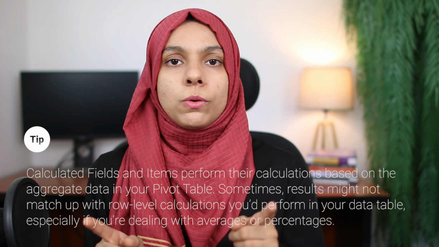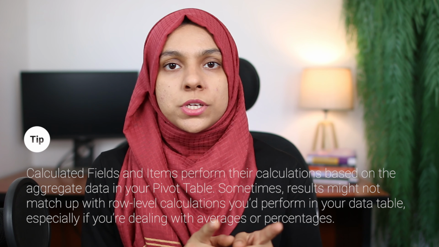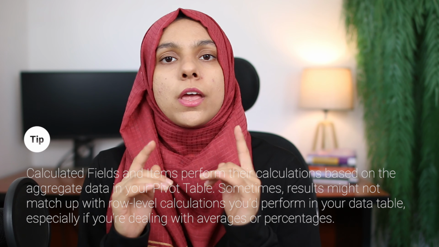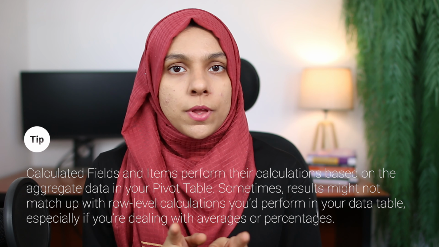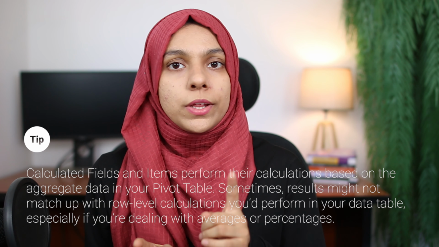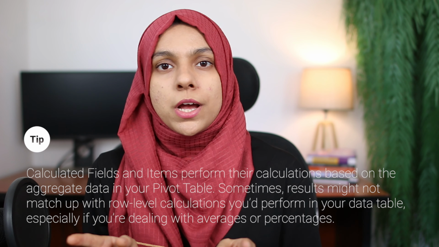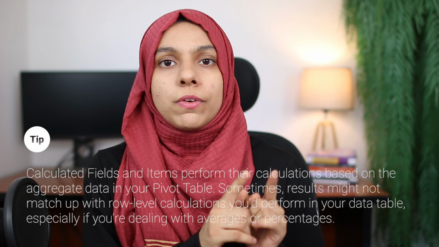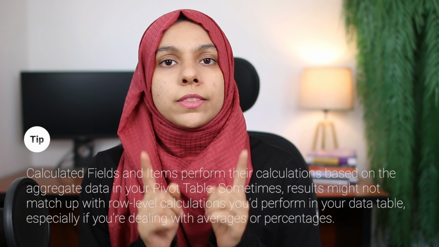Here's a quick tip for you. Be mindful that calculated fields and calculated items perform calculations based on the aggregate data in your pivot table. So sometimes it's possible that the result of the calculated fields and calculated items might not match up with the result of the row level calculations. So always double check your calculations to make sure that the calculations are correct.